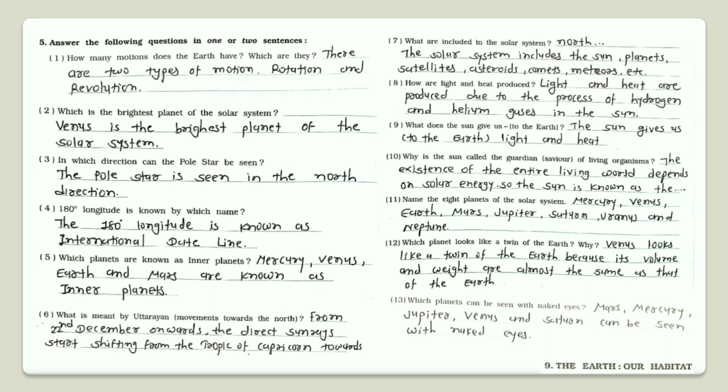Question number 2, which is the brightest planet of the solar system? The Venus is the brightest planet of the solar system. Third number, in which direction can the pole star be seen? So the pole star is seen in the north direction. Fourth number, 180-degree longitude is known by which name? So 180-degree longitude is known as international date line. Fifth number, which planets are known as inner planets? Mercury, Venus, Earth and Mars are known as inner planets.